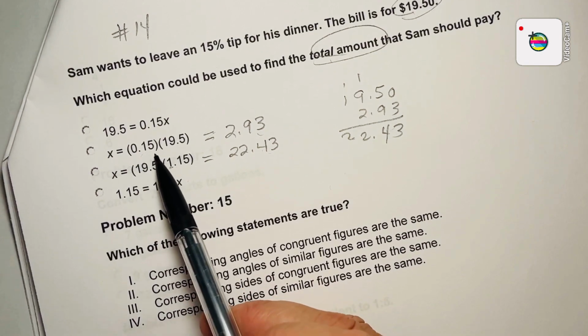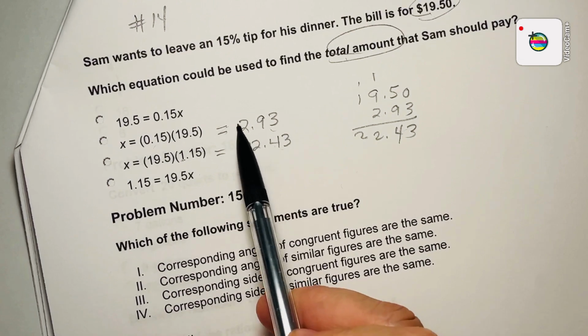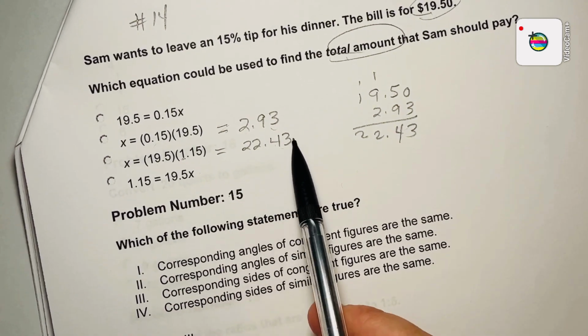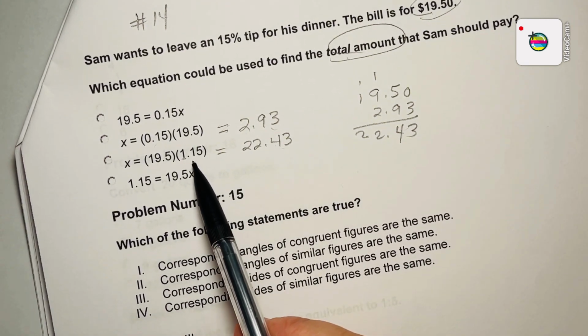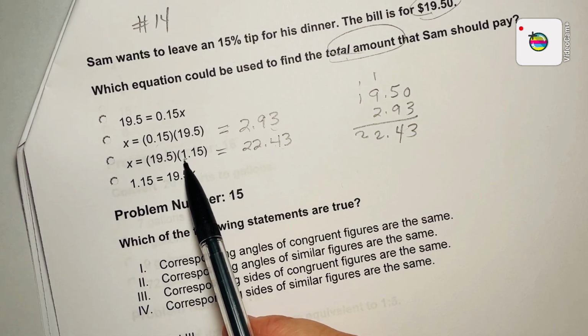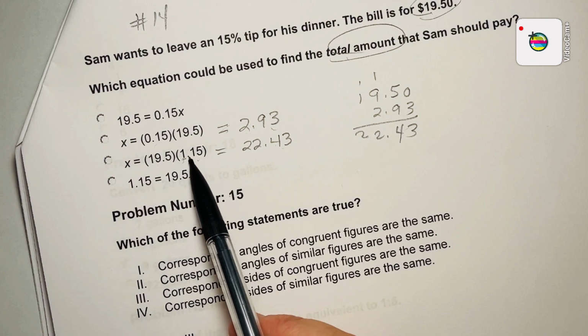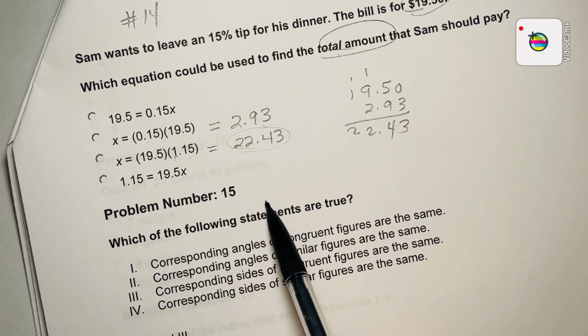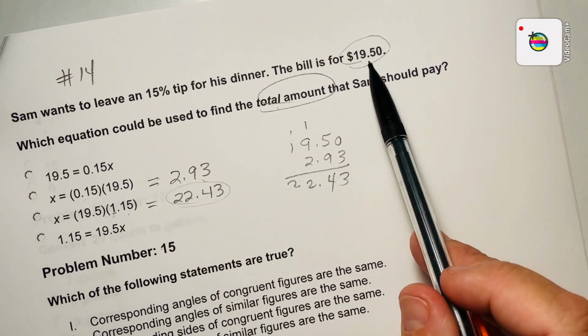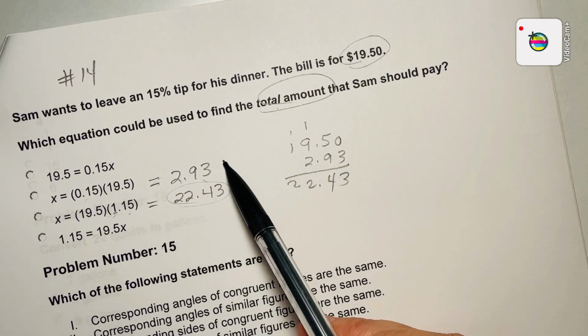All right, you can multiply your bill by the tip amount, but it's only going to give you the tip. It's not going to give you the whole price. If you want the whole price of the meal, go ahead and include the whole number 1 and then the tip, 1.15. That'll give you the total price of your meal. The meal and the tip.